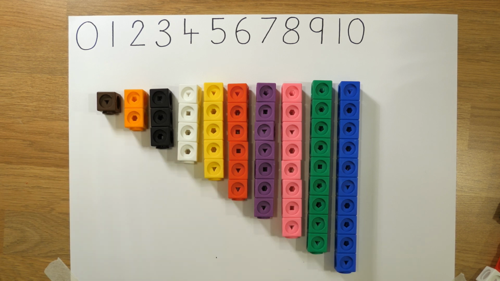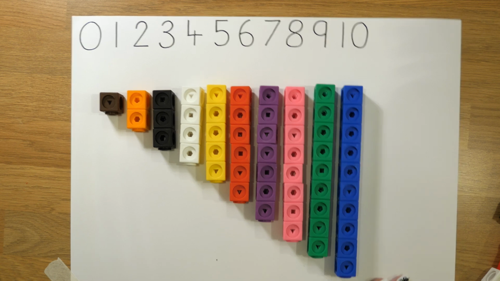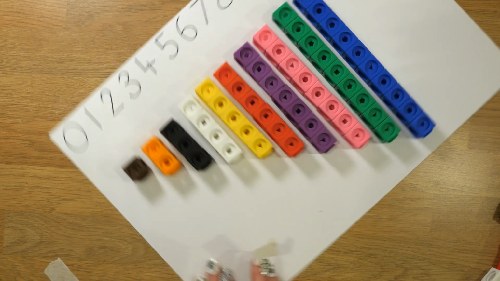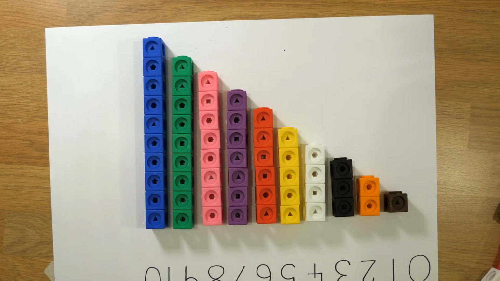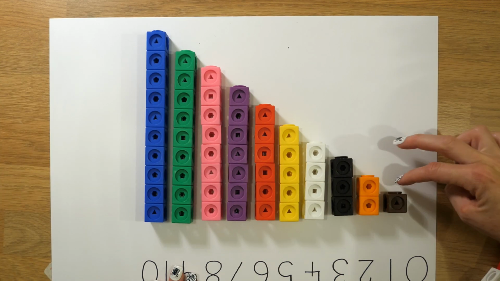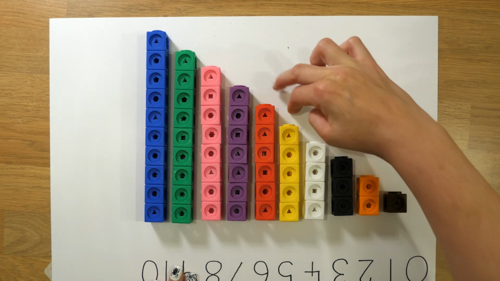So I wonder, if we turned the page around a little bit, would it be like a set of stairs? Let's have a little look and see. Could we walk up the stairs? And could we walk down? I think we could. Oh, it's like a little triangle. So let's walk up the stairs.